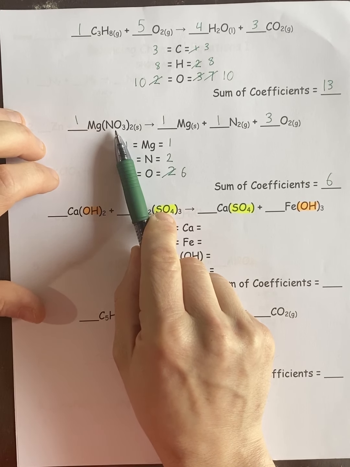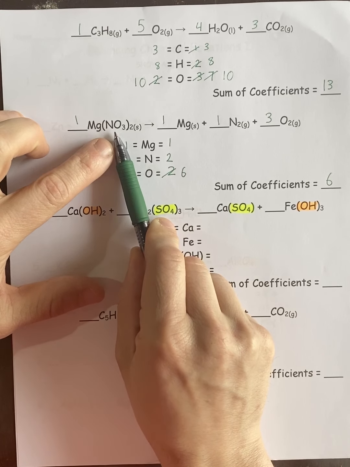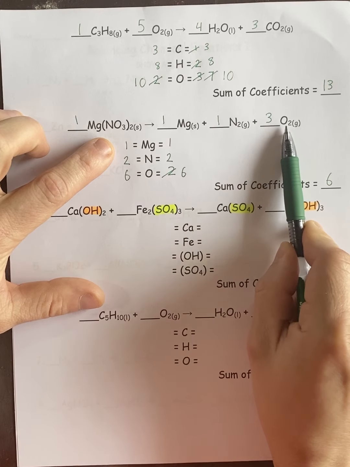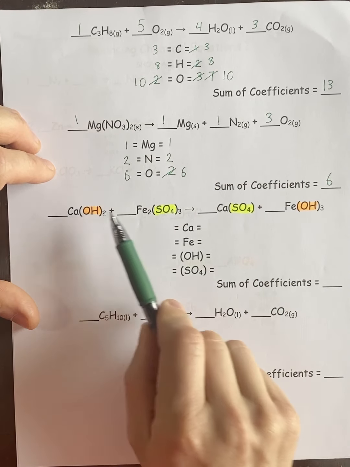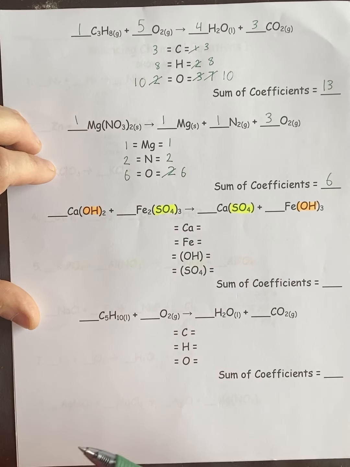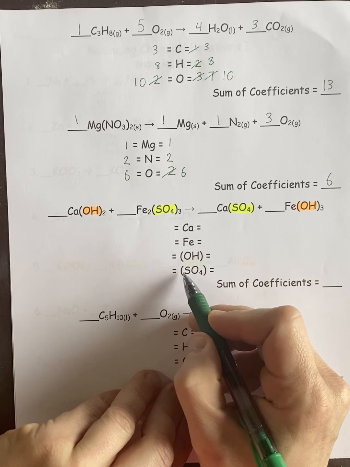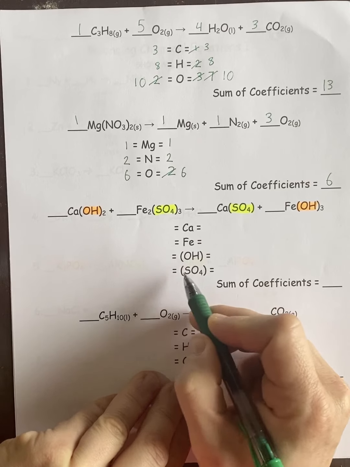Technically, NO3 is a polyatomic ion, so on this equation, you would think that you could do that, but you cannot because the NO3 does not stay together. It breaks up into individual N's and O's, so it doesn't work. This trick only works if the polyatomics stay together on both sides of the arrow. So instead of treating it as individual O's, H's, S's, and O's, I'm going to treat it as just an OH unit and an SO4 unit.